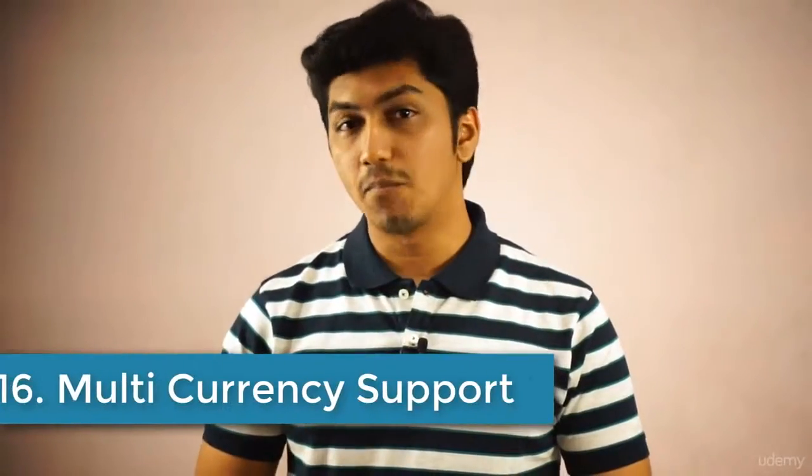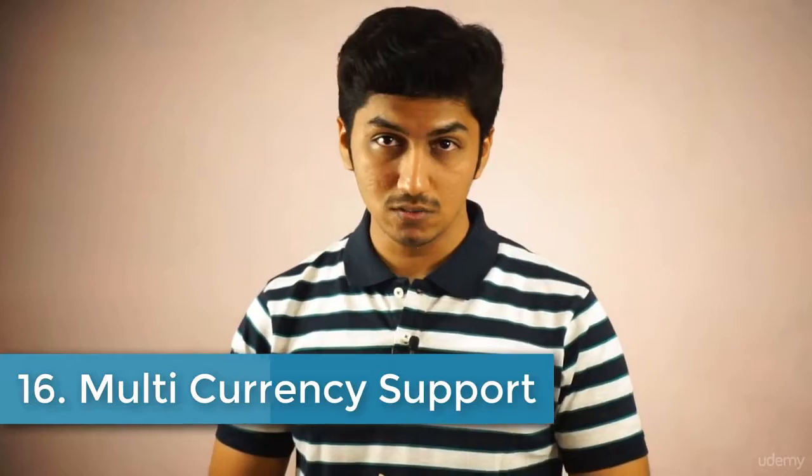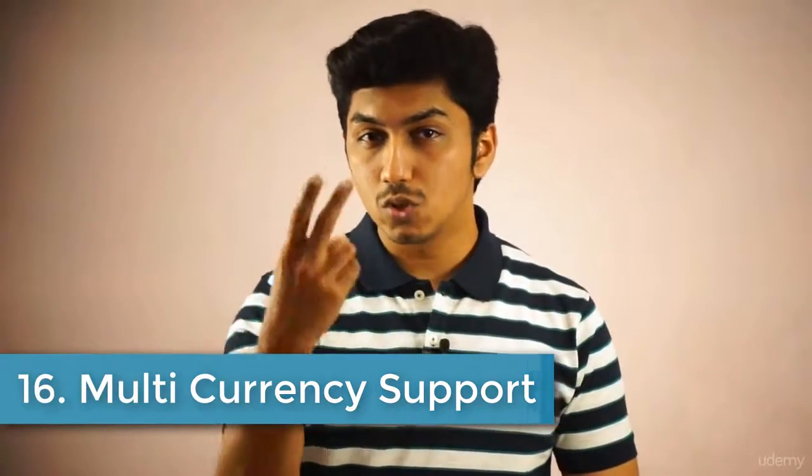In section 16, you will learn to add multi-currency payment support. You can opt to add 2 or more currencies, and also you can add your own custom currency to your website.